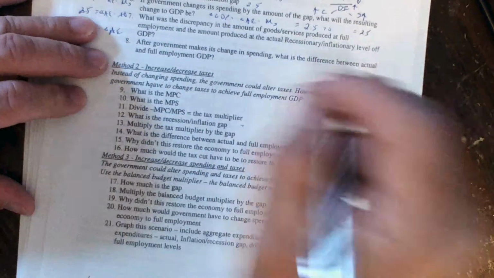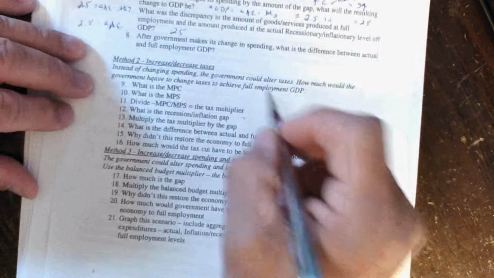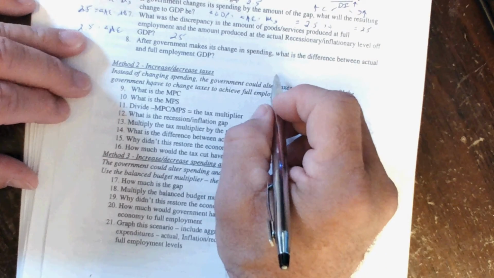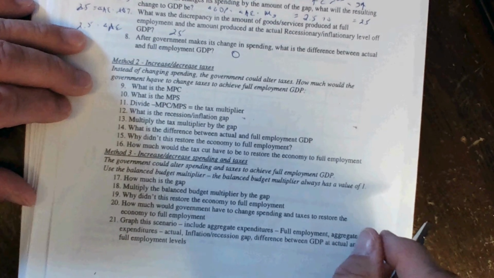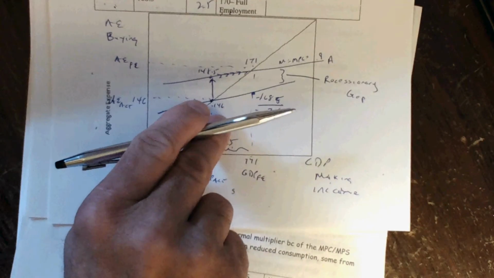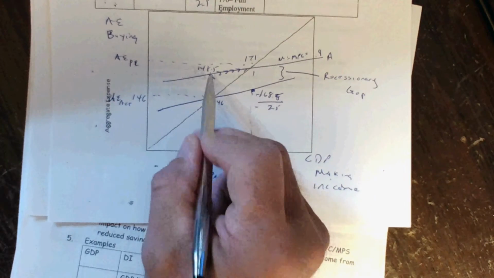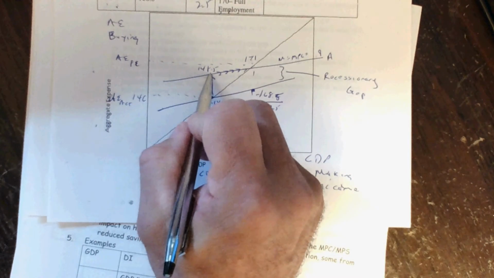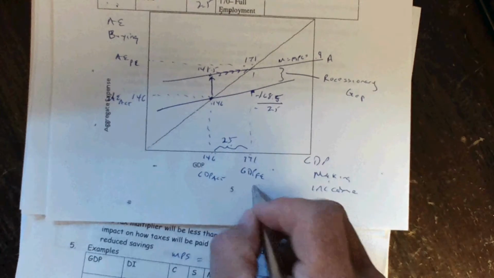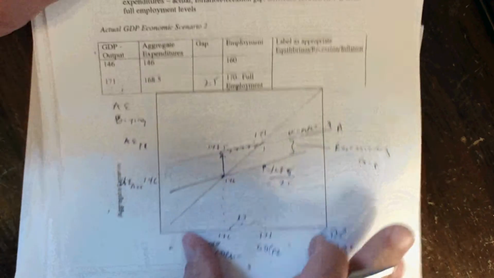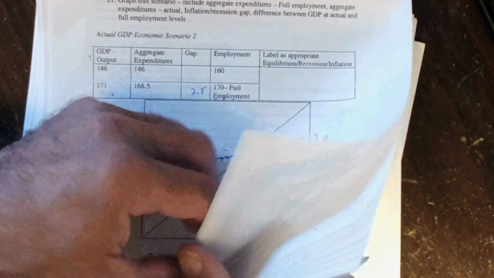What was the discrepancy between the two GDPs? 25. After the government changes its spending by 2.5, what will the difference be? 0. The government will restore the economy to full employment by shifting the aggregate expense line up by spending 2.5 more. They create this disequilibrium, and then the invisible hand takes over and restores us to equilibrium. And so actual and potential GDP will be the same at 170.